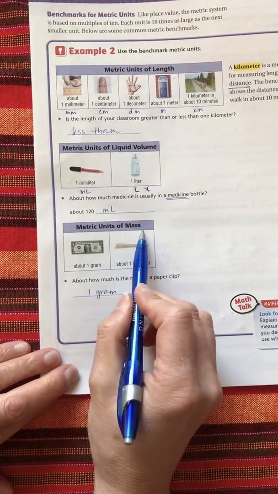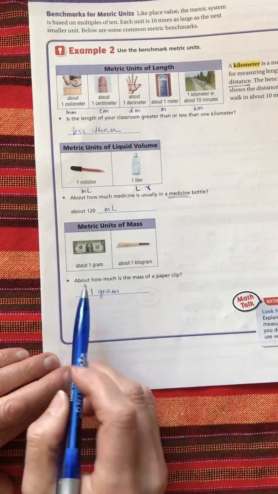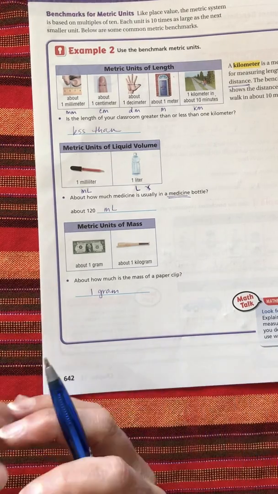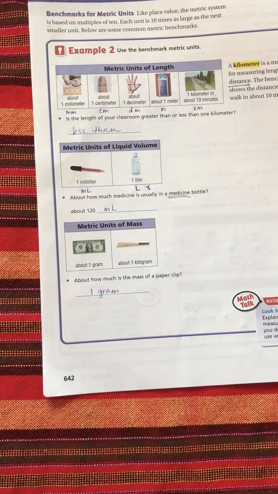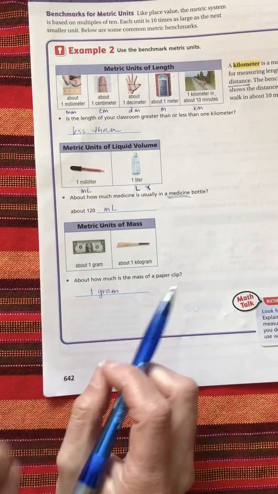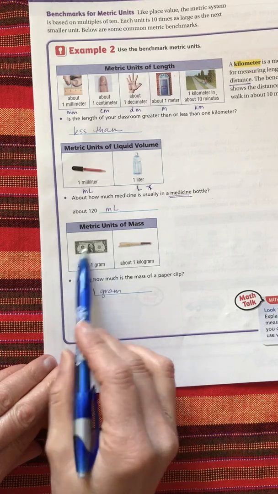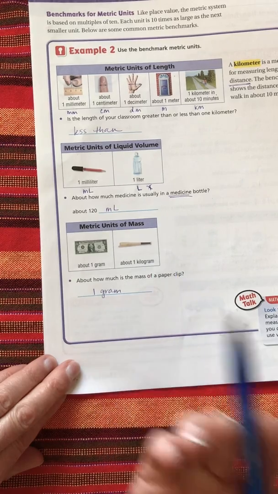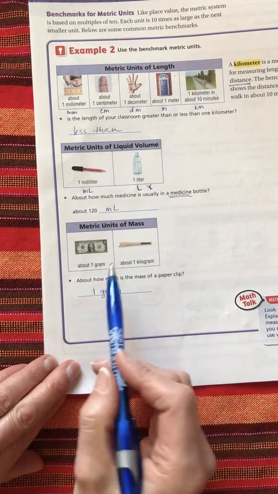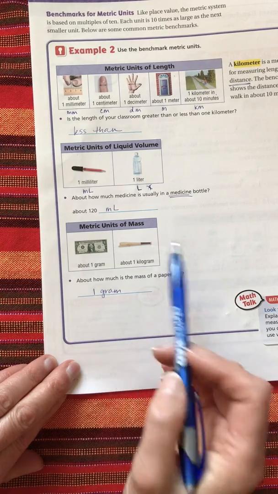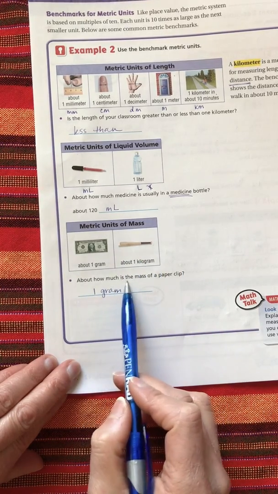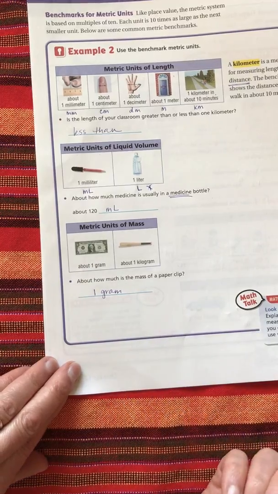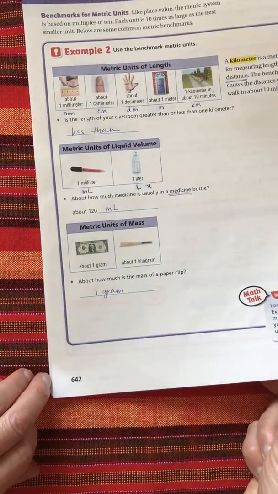Okay, and then we have the metric unit of mass. So a dollar bill, it's very light, but again, mass is taking into consideration the space that an object takes, not necessarily the weight, but it's just a little bit different. But you can, for all intents and purposes, think about it as weight, just so that it makes more sense to you. But a dollar bill is about a gram, and then a baseball bat is about a kilogram. And about how much is the mass of a paper clip? It's going to be a gram. Obviously, a paper clip isn't the same as a baseball bat.